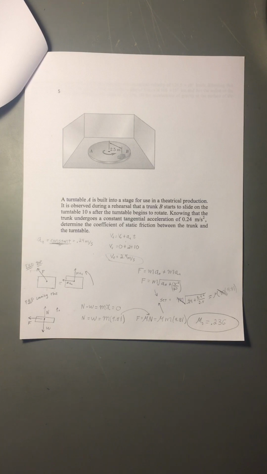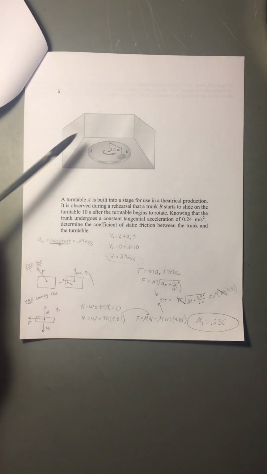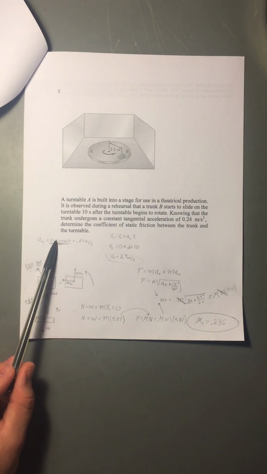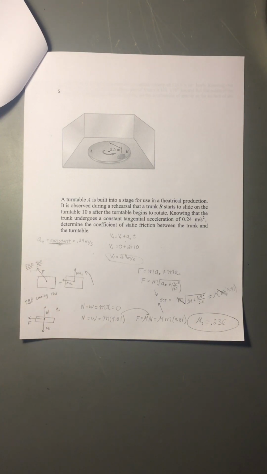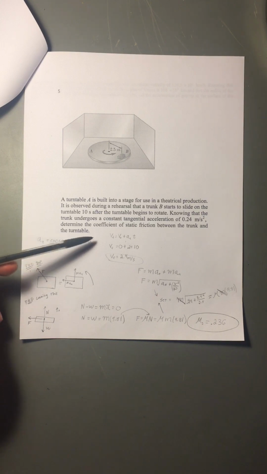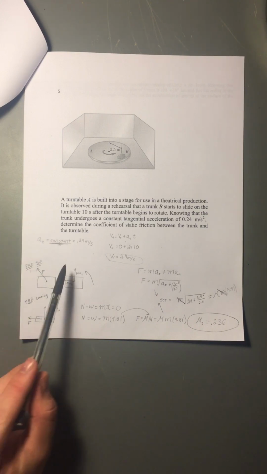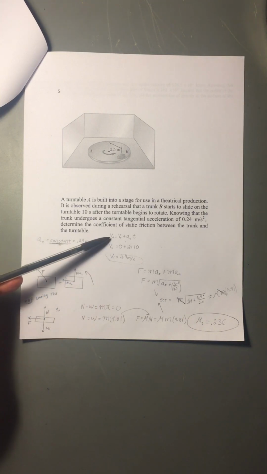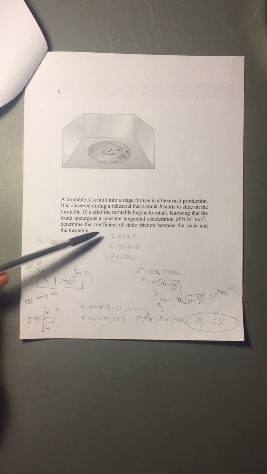On this problem, we're given a turntable here, and the first thing that sticks out to me on this problem is that the problem tells us that the acceleration in the tangential direction is constant, and it gives us a value of that. So that's an important piece of information. So since it says constant acceleration, we know we can use this equation here that works for constant acceleration.